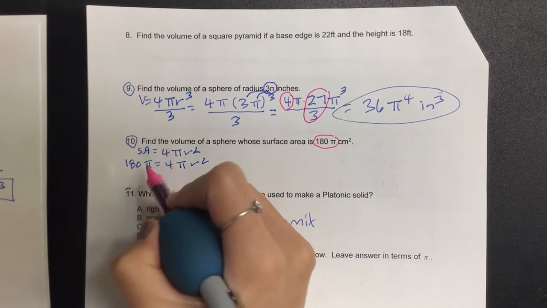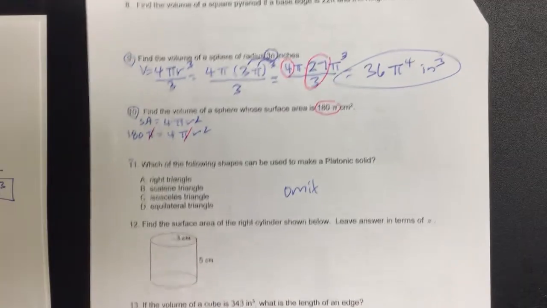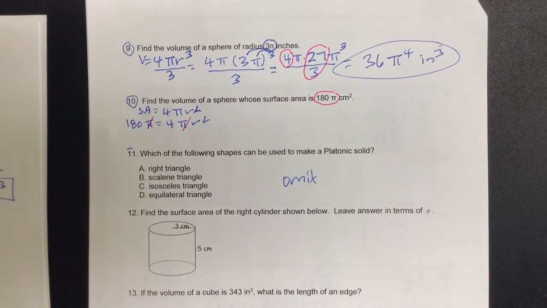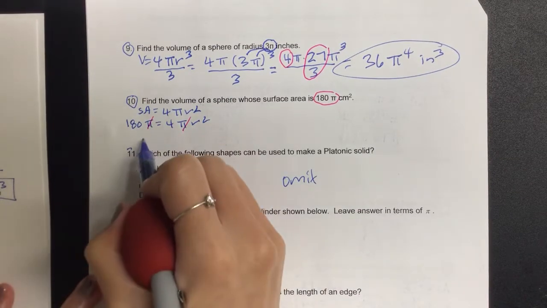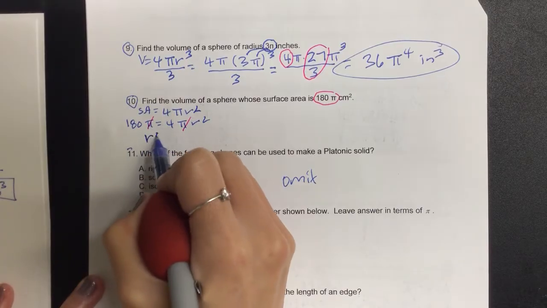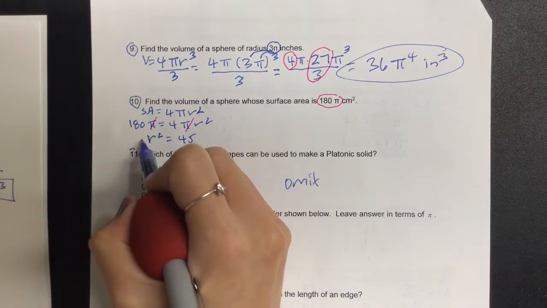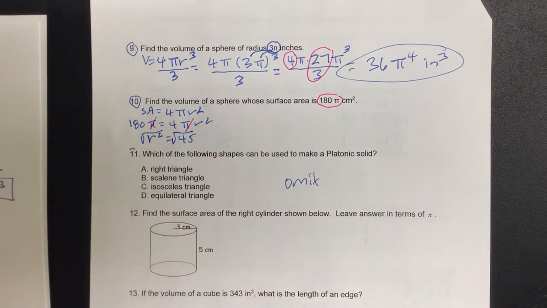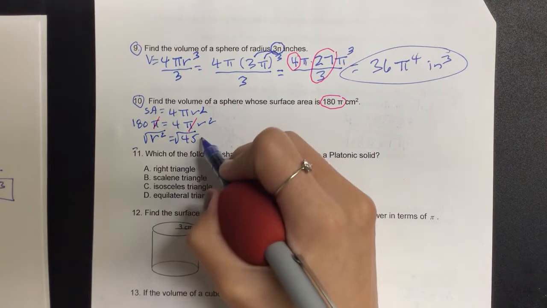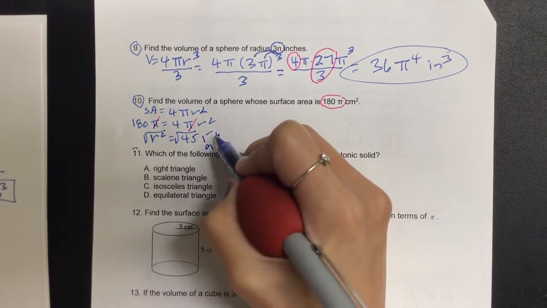And then let's cross off the pi's on the left and the right. And then while we're at it, what is 180 divided by 4? 45. So we know r squared is equal to 45. And again, our quiz and test is simplified radical form and in terms of pi. So when I square root this, it's going to give us 9 and what? 5.